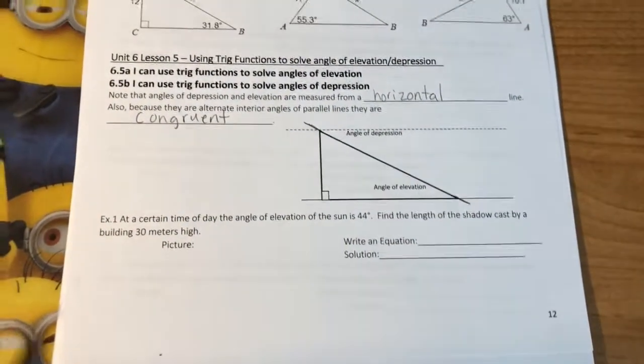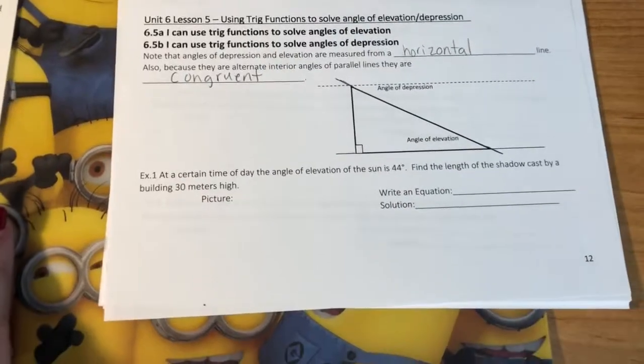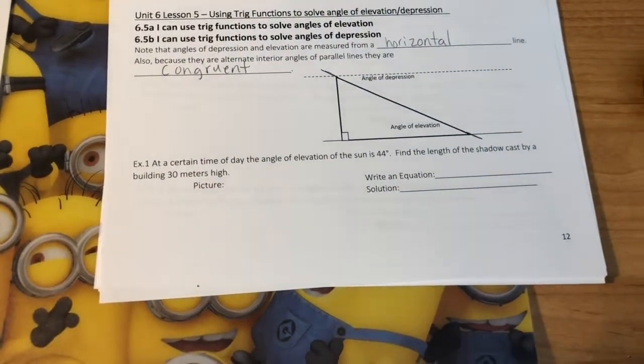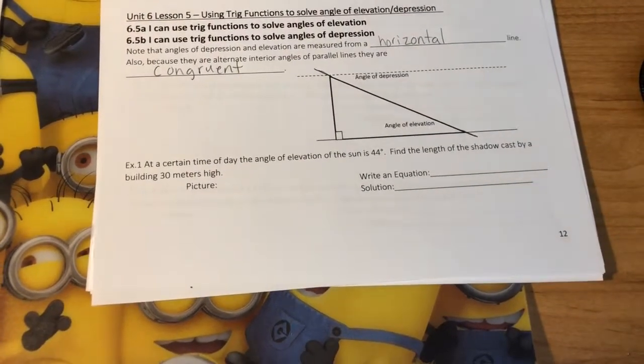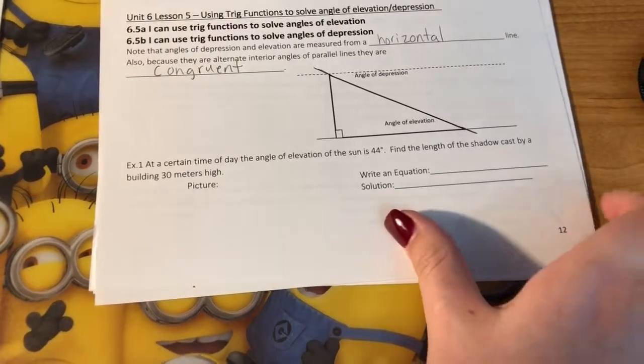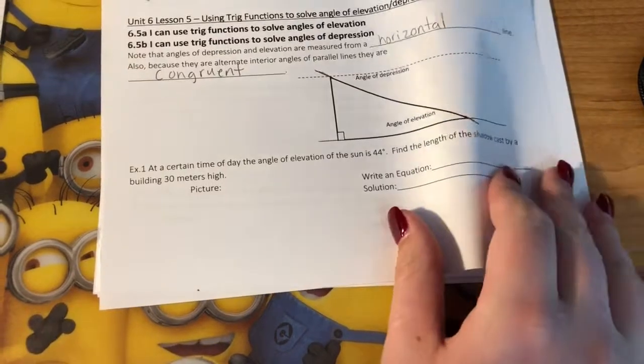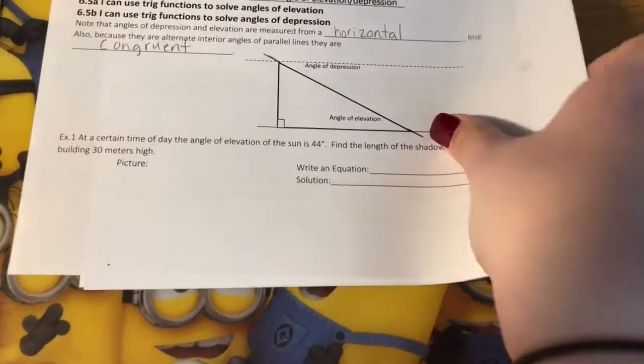So for our example 1, at a certain time of day, the angle of elevation of the sun is 44 degrees. Find the length of the shadow cast by a building 30 meters high.